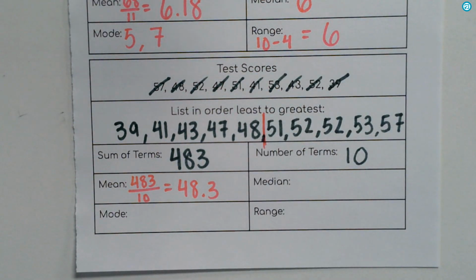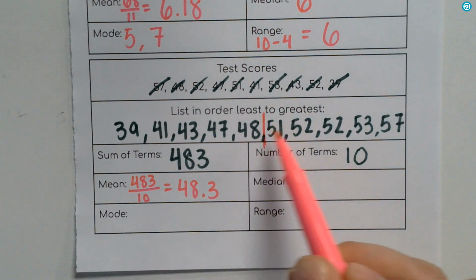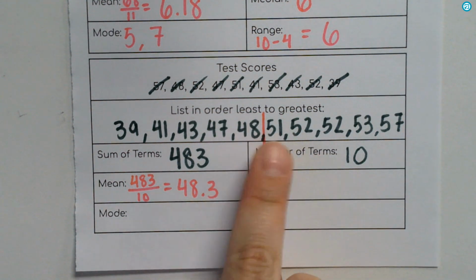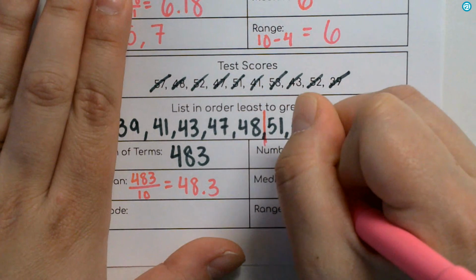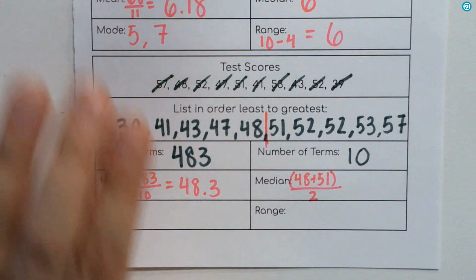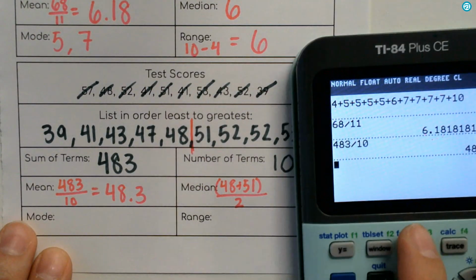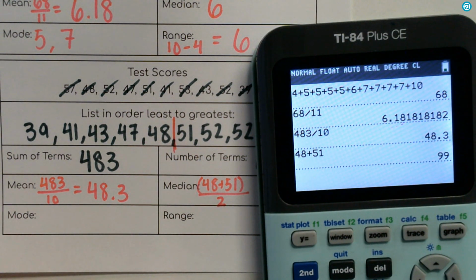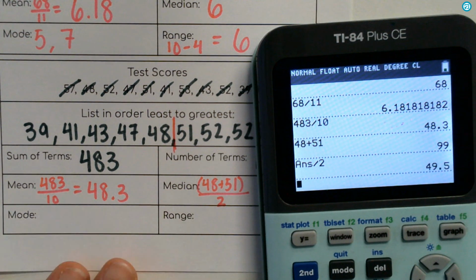So if I have an even number of data points and I split them in half, there's not going to be one in the middle. It's going to be in between those 2 data points. So how you find that median is you add those 2 numbers together and you divide it in half. So just these 2 numbers, just the 48 and 51. So I'm going to do 48 plus 51, and I'm going to divide that by 2. I put that 48 plus 51 in parentheses because you have to do that first. So 48 plus 51, hit enter, and then divide by 2. And the number you should get should be halfway in between 48 and 51. So it's 49.5.